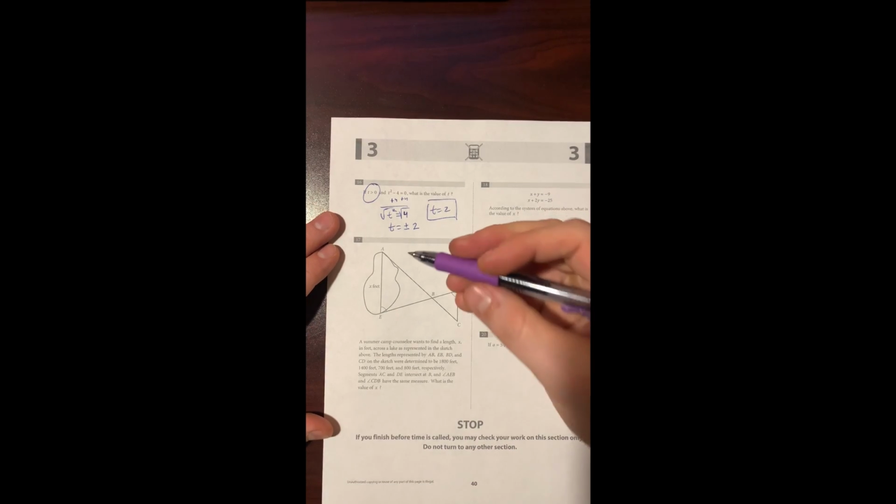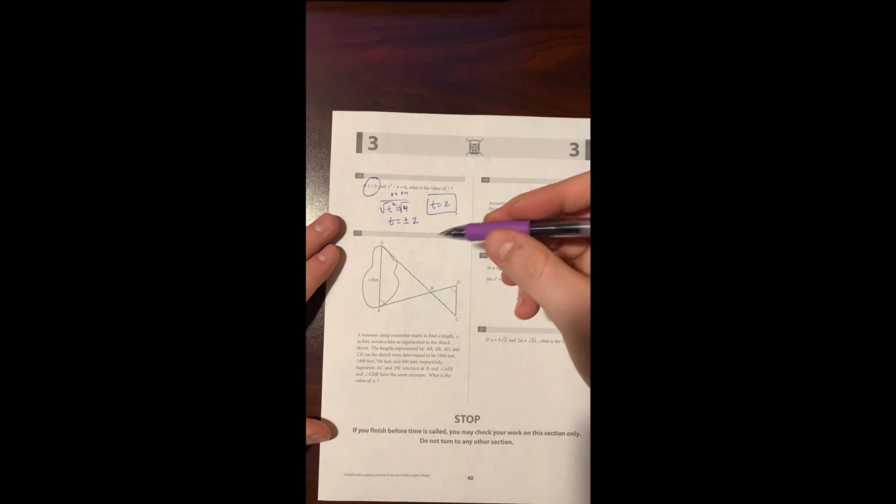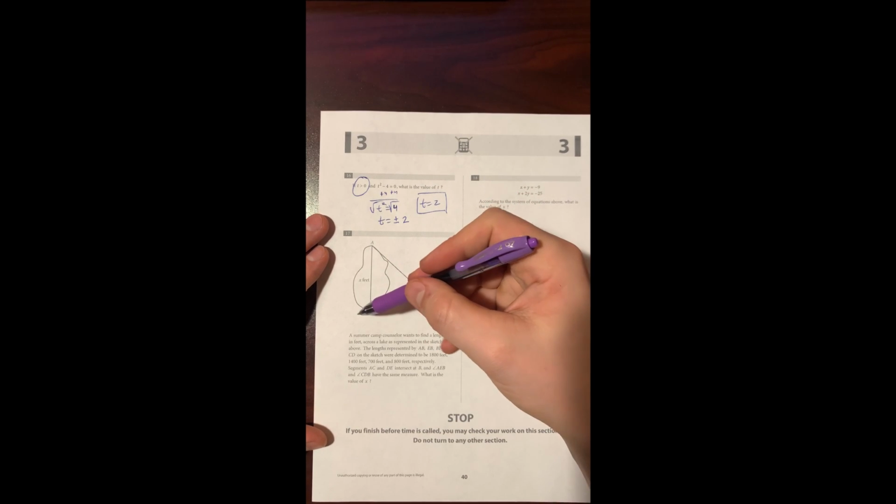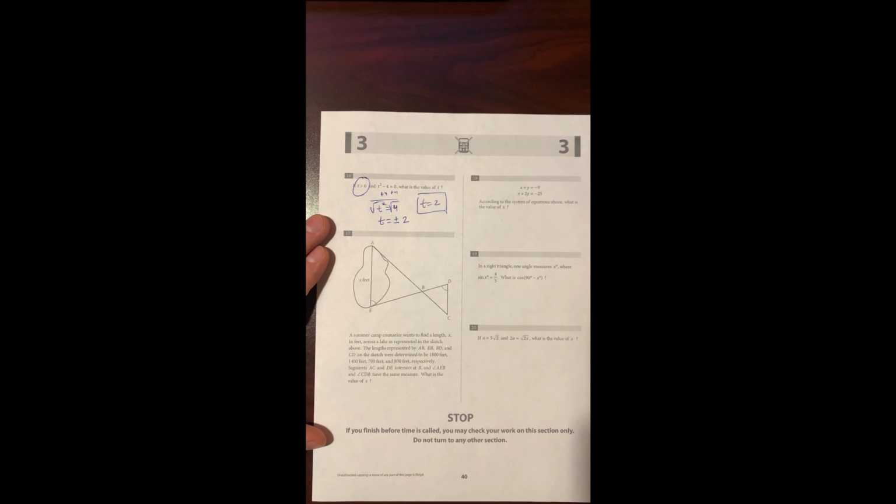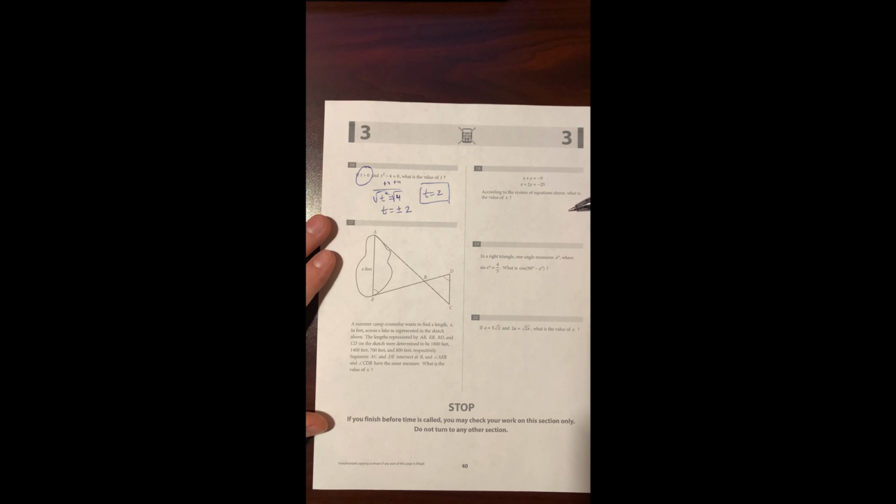Okay, number 17. A summer camp counselor wants to find a length x in feet across a lake over here.